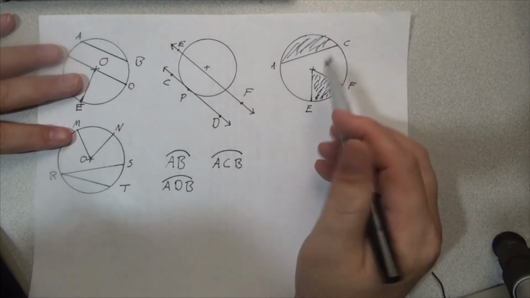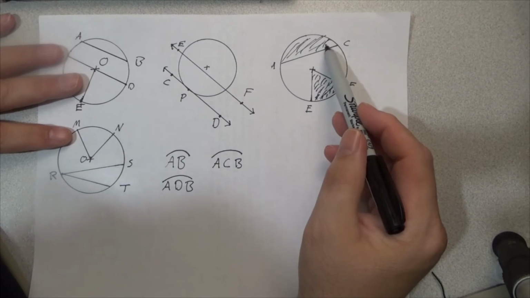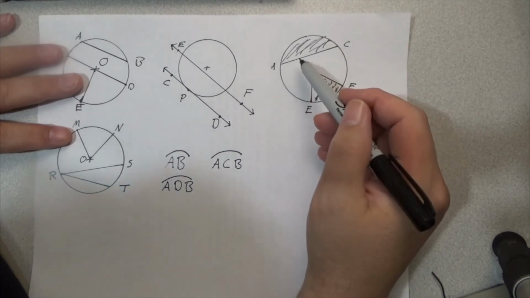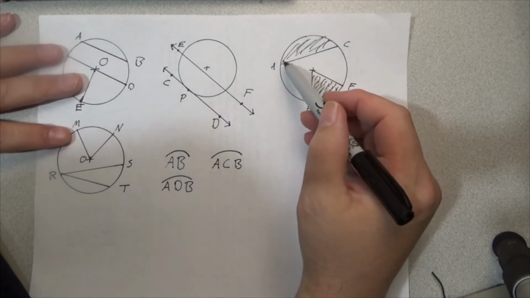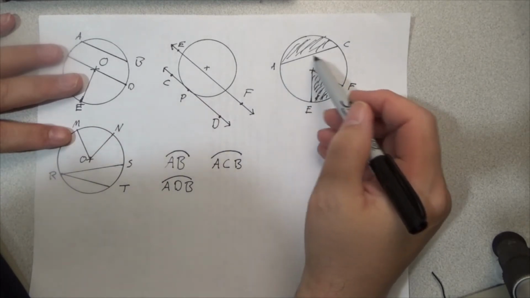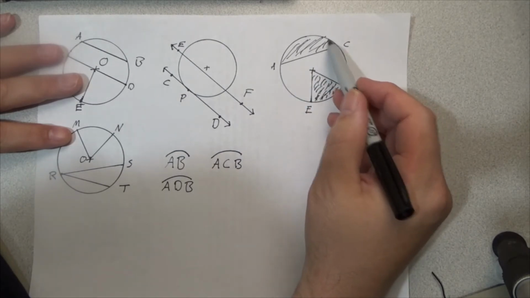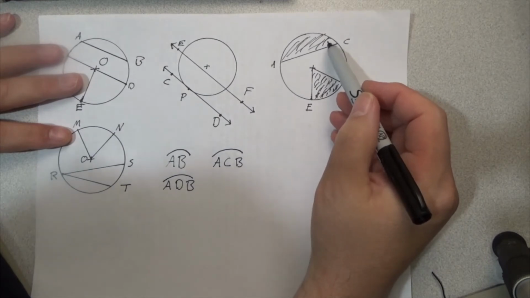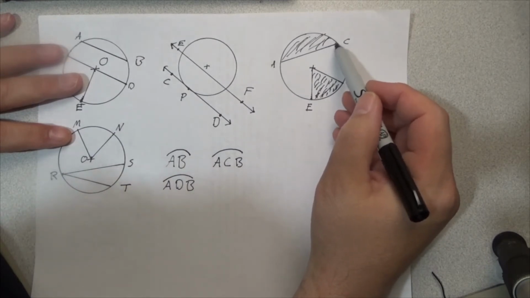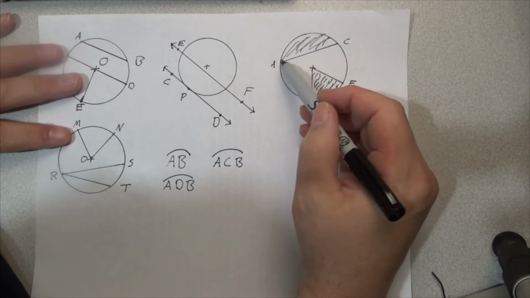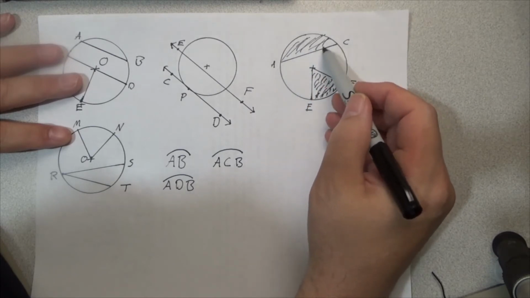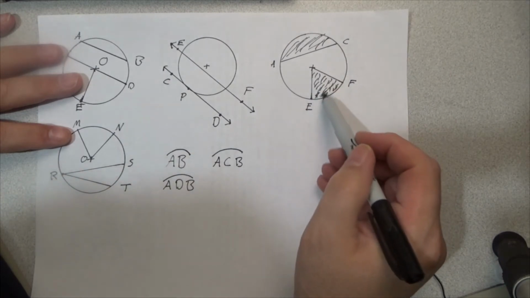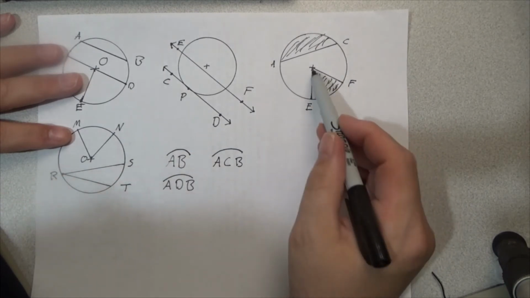Over here on this circle, we have a segment and a sector. A segment is formed by a chord, and a segment and a sector are both areas. So we have this area right here from this chord all the way to the edge. That is the segment. The sector is the area within this angle here.